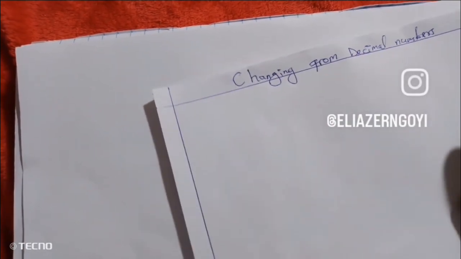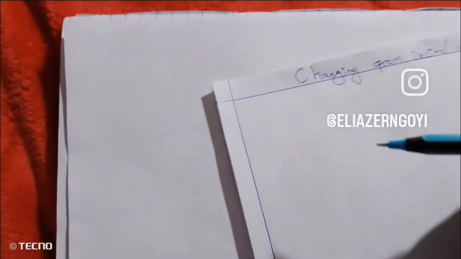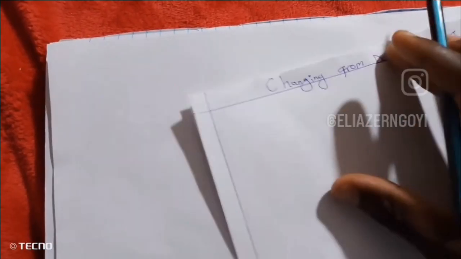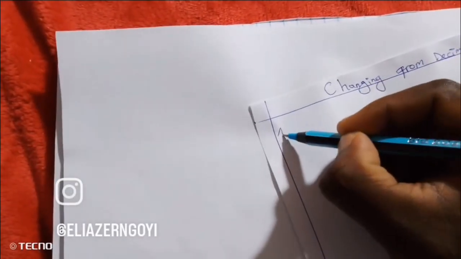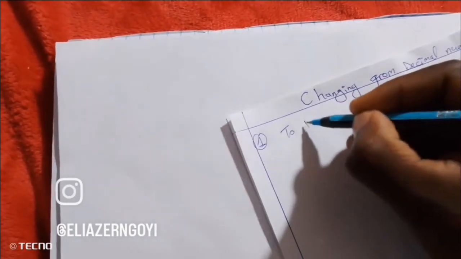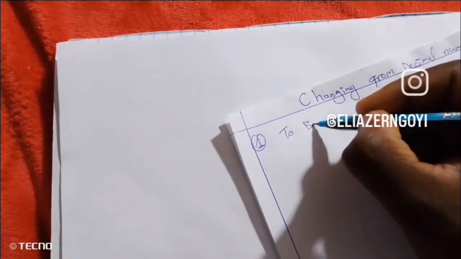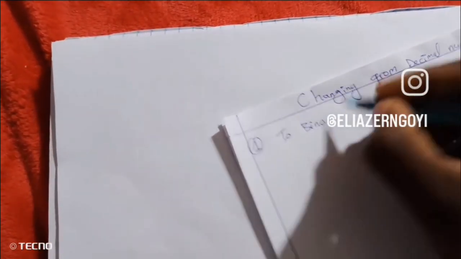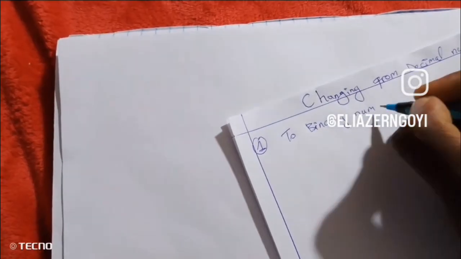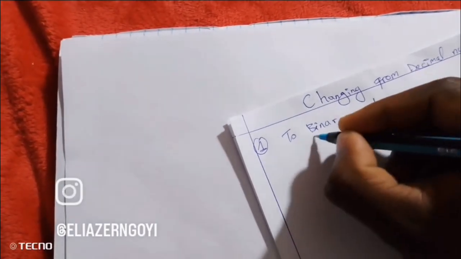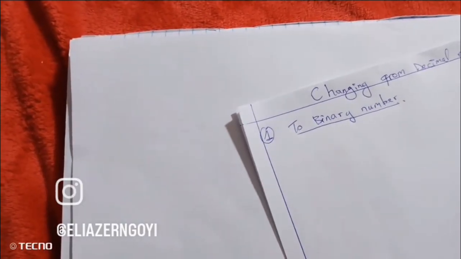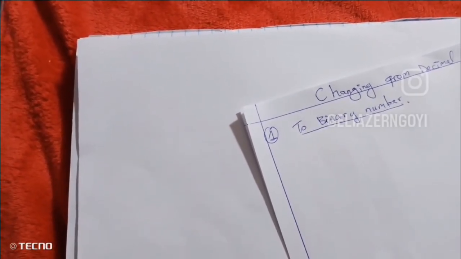So okay, now when dealing with base 10, what do we need to know? Let me just go to the first one. Let's say changing from base 10 to base 2. Base 2 is binary. I hope you have not forgotten binary numbers. Changing from base 10 to binary numbers, from decimal to binary numbers. So how do you change numbers from base 10 to binary numbers or any other base?